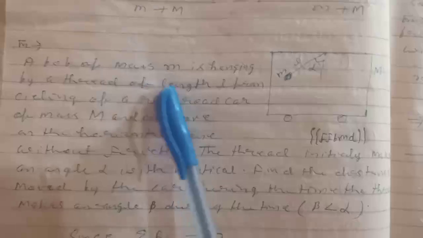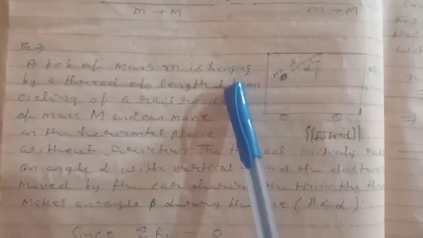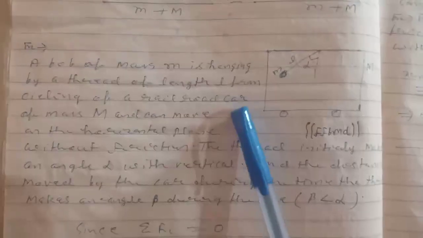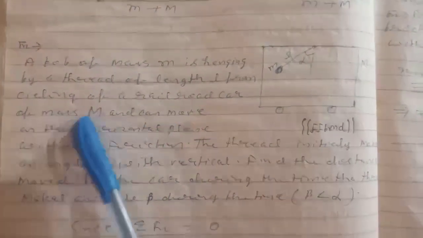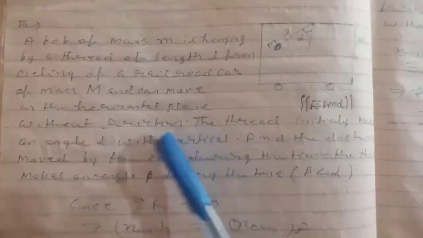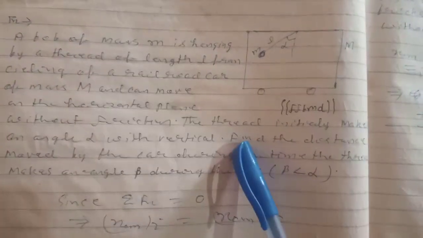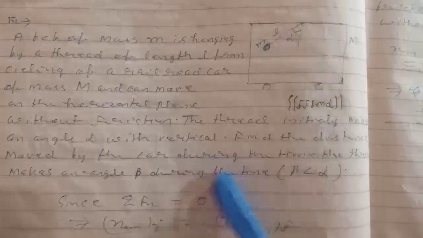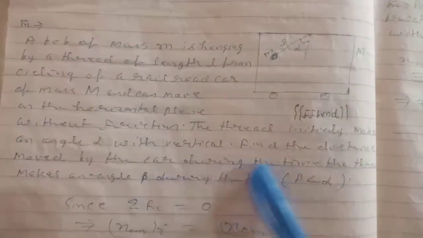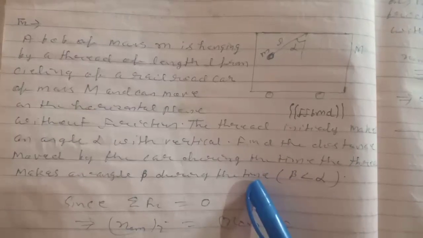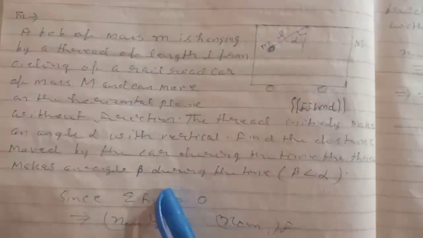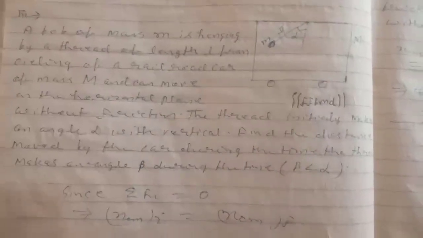A bob of mass m is hanging by a thread of length L from the ceiling of a railroad car of mass M, which can move on the horizontal plane without friction. The thread initially makes an angle alpha with the vertical. Find the distance moved by the car during the time the thread makes an angle beta, where beta is less than alpha.